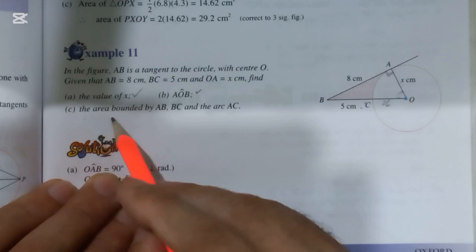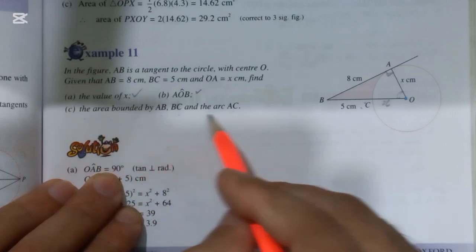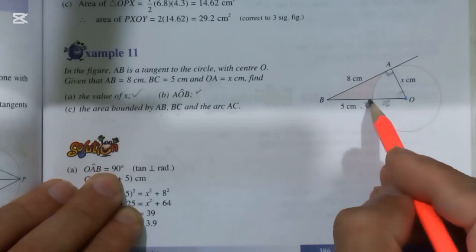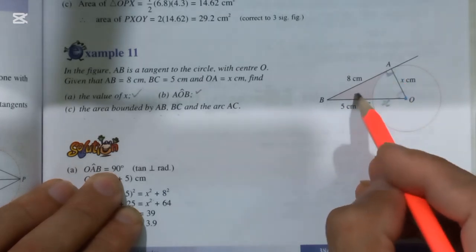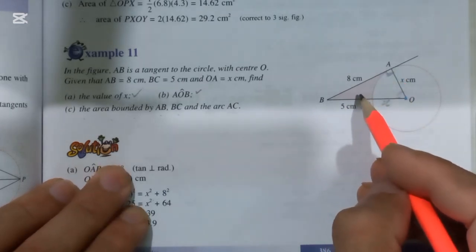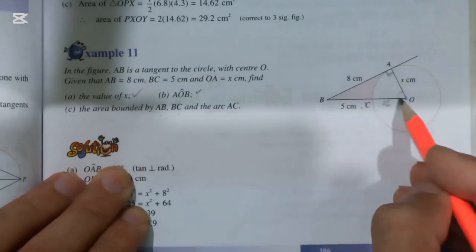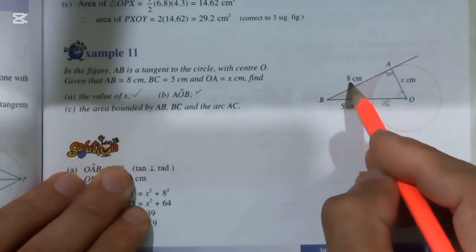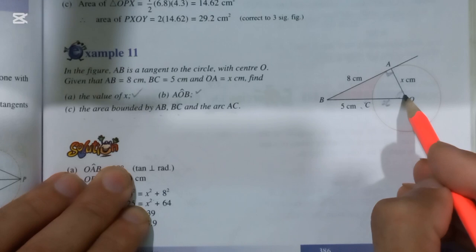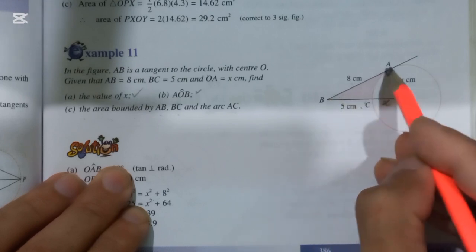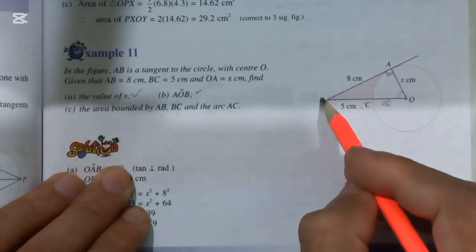The next thing is the area bounded by AB, BC and AC. So this shaded part is actually required. First we will find the area of the triangle, that is ABO, because perpendicular and base is given. 1 by 2 into perpendicular into base will give us the total area of the triangle OAB.